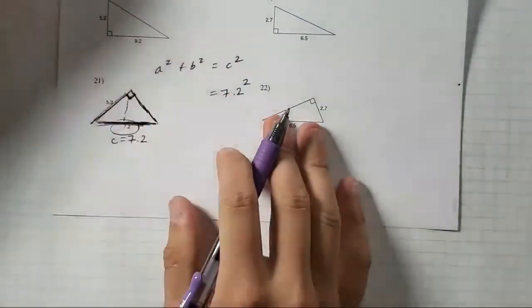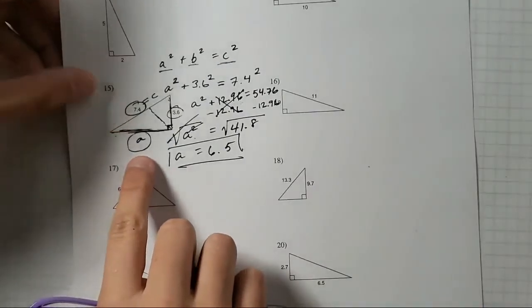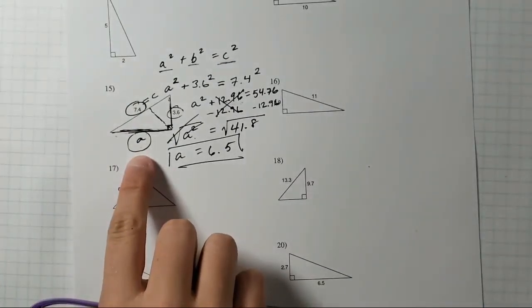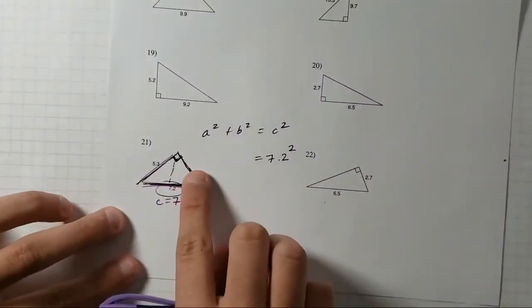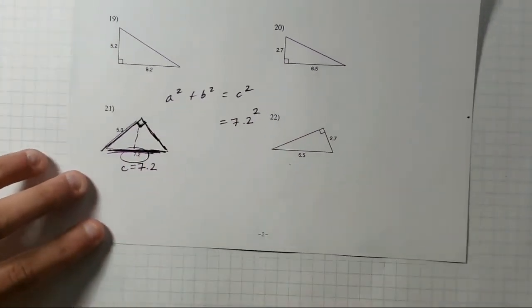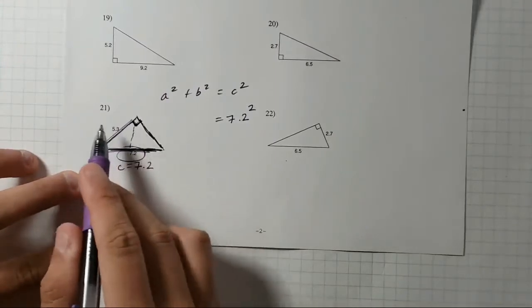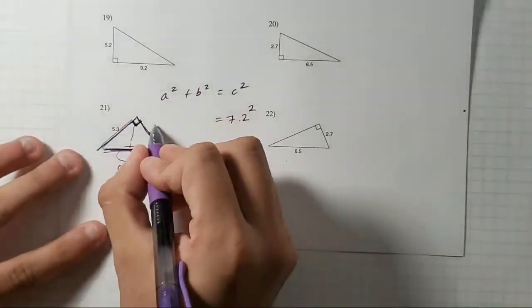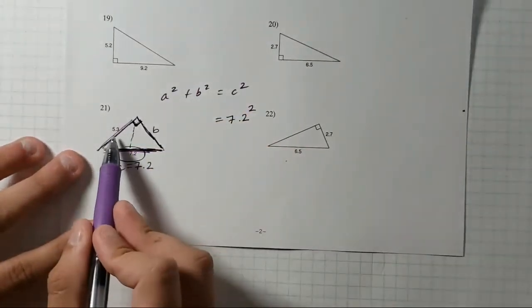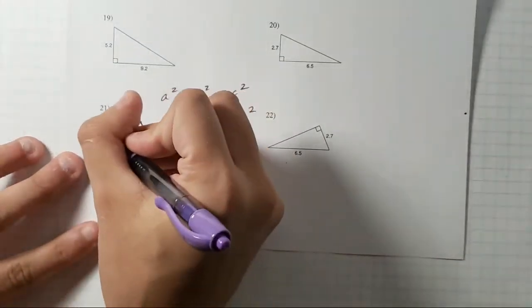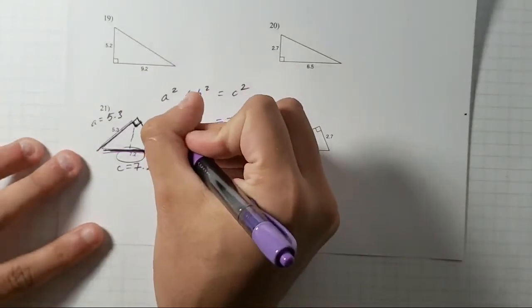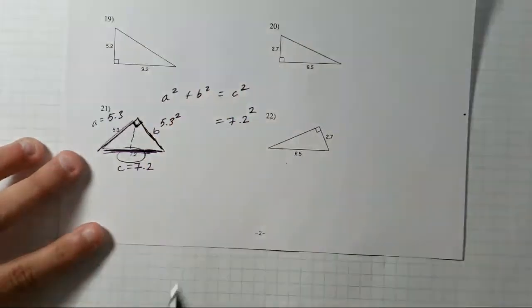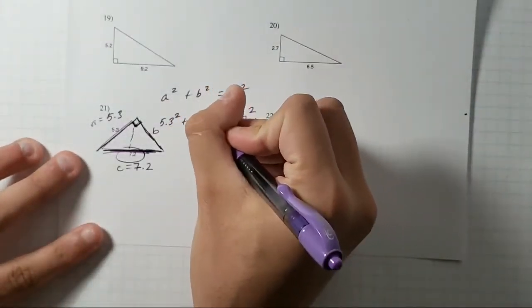In the last one I called the missing leg A. Now in this one, I'm going to call the missing length B, just to show you guys that you can mix it up if you want. We know A, in this case, is 5.3. So A equals 5.3, and we're going to have 5.3 squared plus B squared.